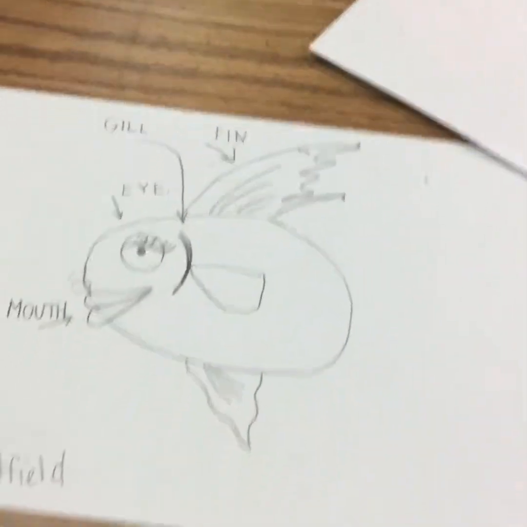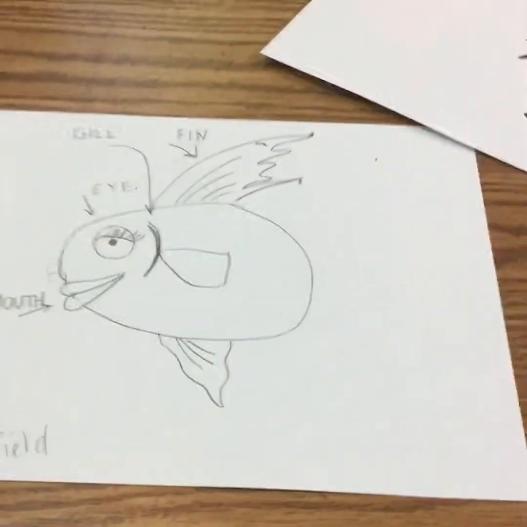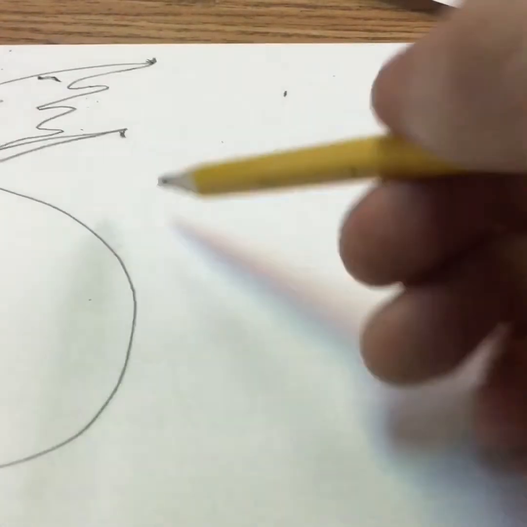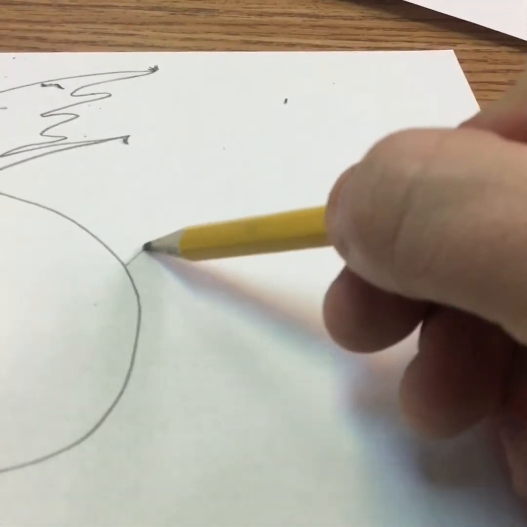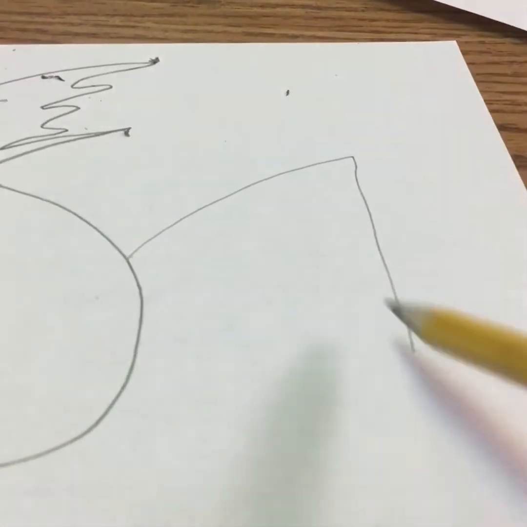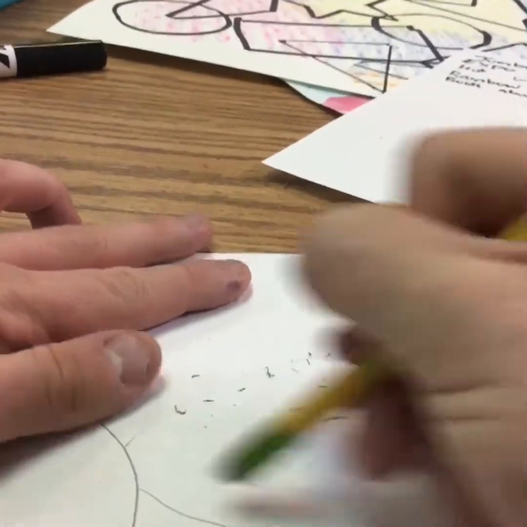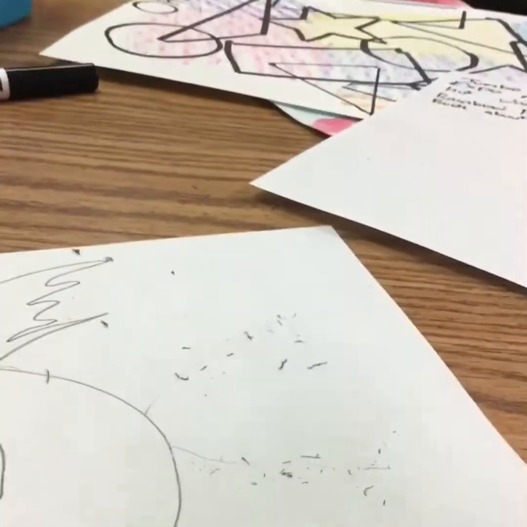Okay, we are almost done. We're gonna do the tail, add some scales, and then I'm gonna leave it up to you what kind of colors you want to do. Now, some people when they do the tail, they just like to do kind of a little triangle. That's fine. If that's how you want to do your fish, that's cool with me. I am not gonna do it that way. I think I'm gonna keep on doing the fancy fish kind of look.